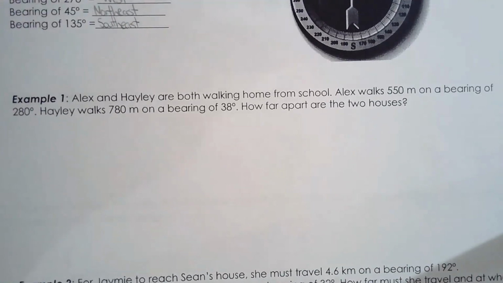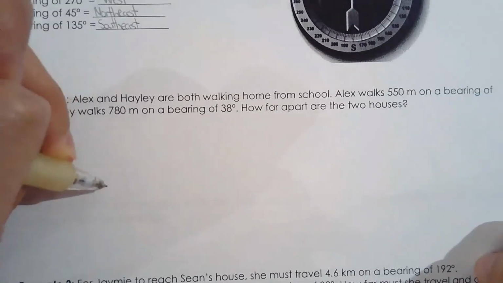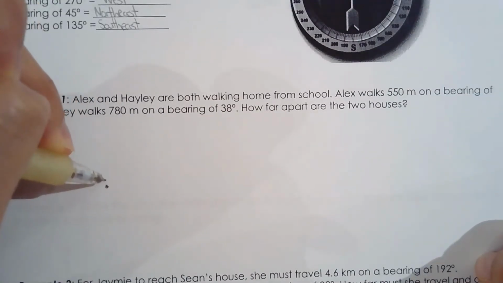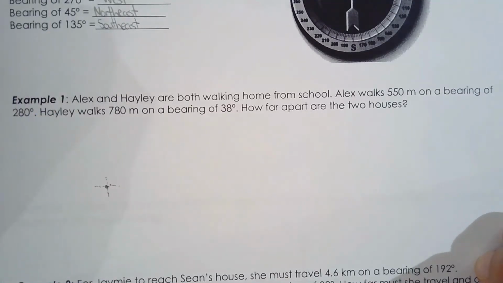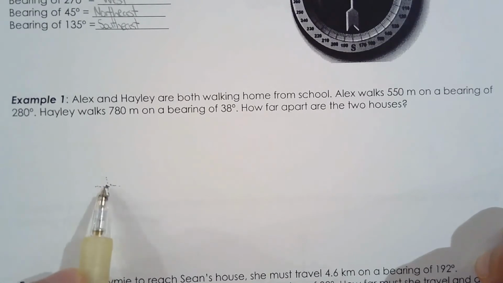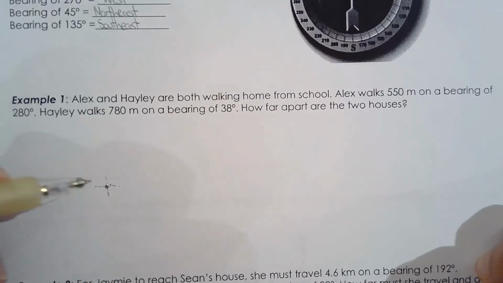Okay, so Alex and Haley are both walking home from school. Alex walks 550 meters on a bearing of 280 degrees. Haley walks 780 meters on a bearing of 38 degrees. So let's say this is the school. I'm going to draw this little cross here to help us with the bearings. Alex walks on a bearing of 280 degrees. Now remember, 270 was west, so 280 is a little north of west.